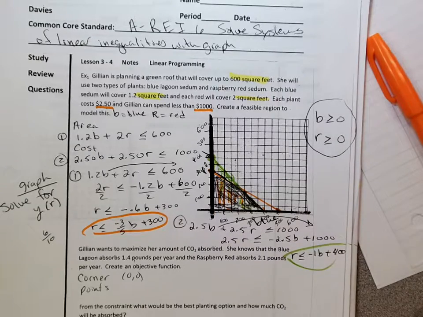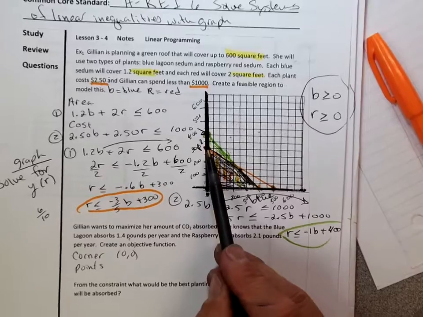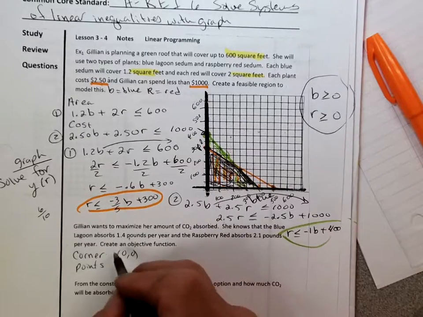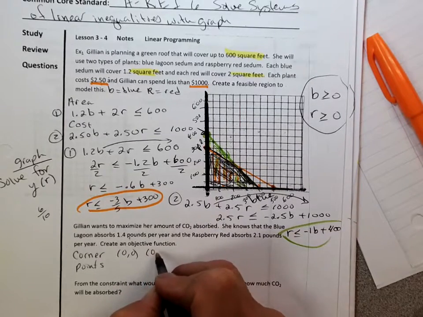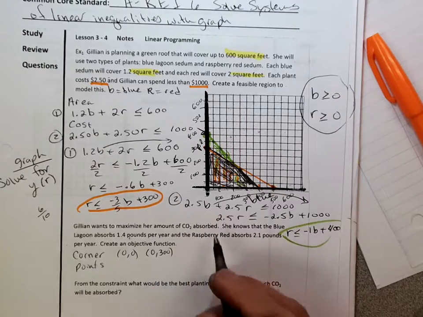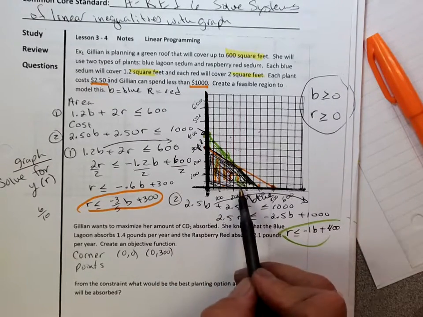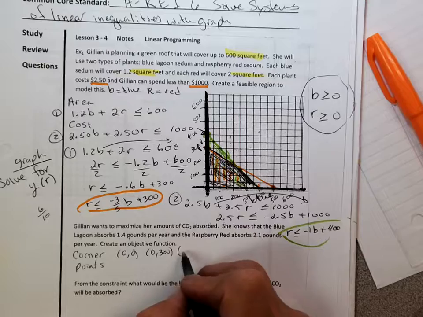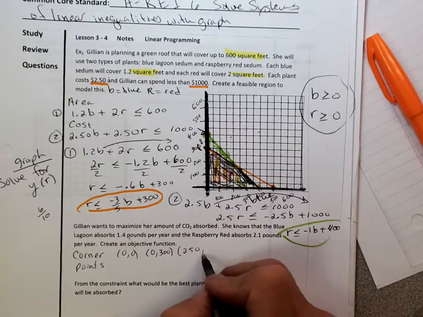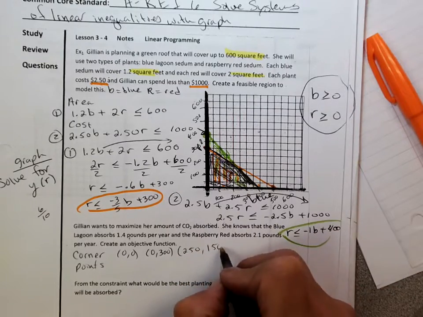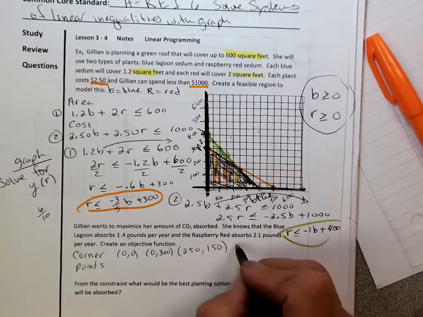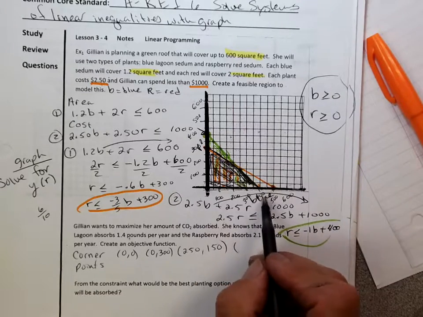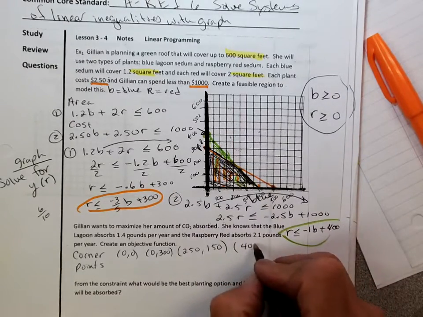So what's another kind of corner point? Well, it looks like another kind of corner point is at 0, 300. We have another corner point here at, looks like, 250, 150. Okay. And we have one more corner point at, I believe, 400, 0.